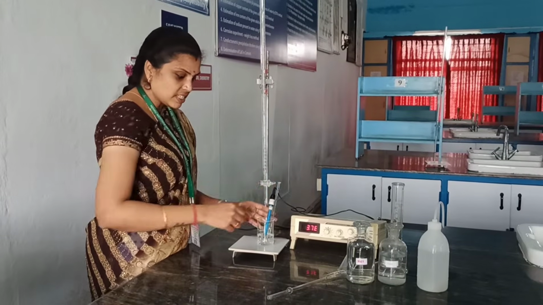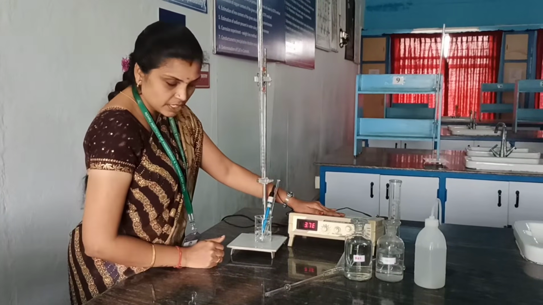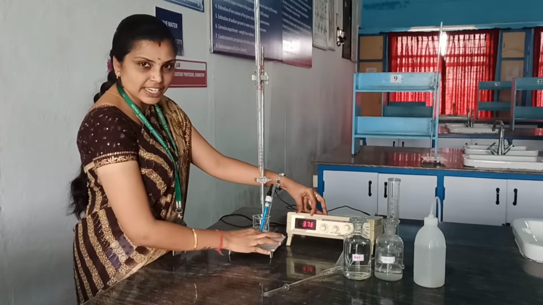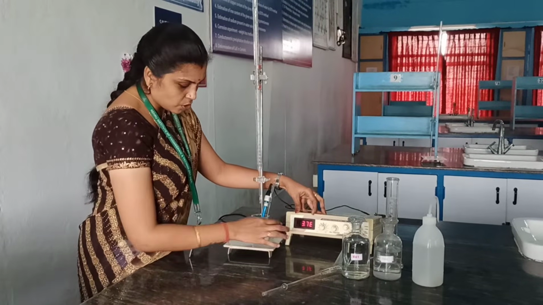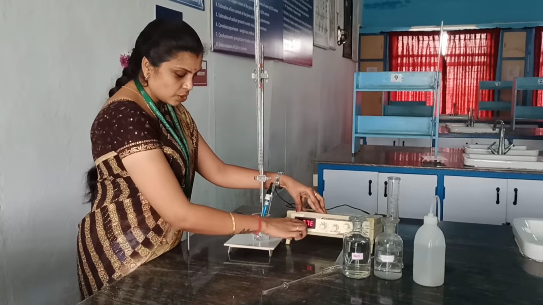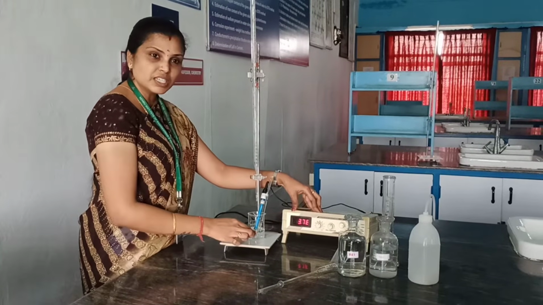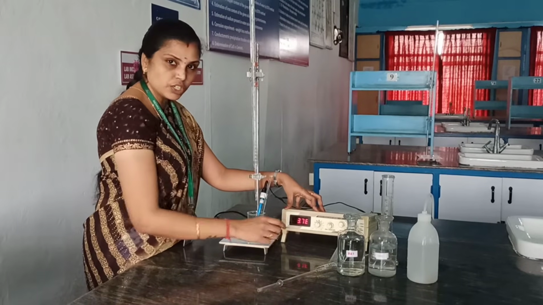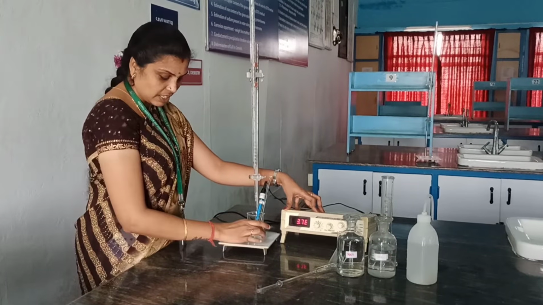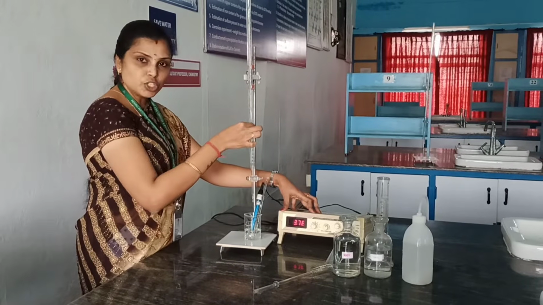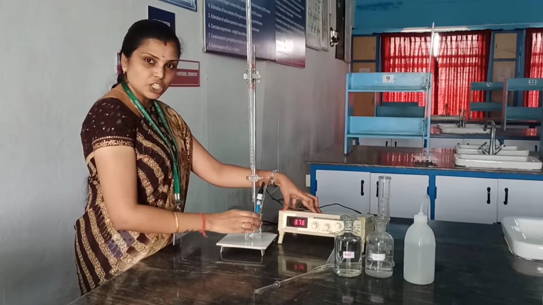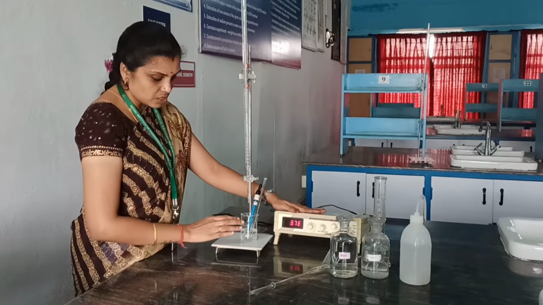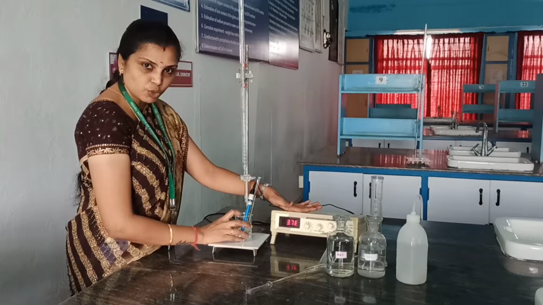Now as you see this conductivity meter, first we will have the initial conductance of this solution. This conductance shows that the number of ions present inside the solution gives this much conductance. So it has to be noted first. We haven't added the burette solution at the initial stage. At zero level of the burette solution, the conductance of this unknown solution is noted from this meter.